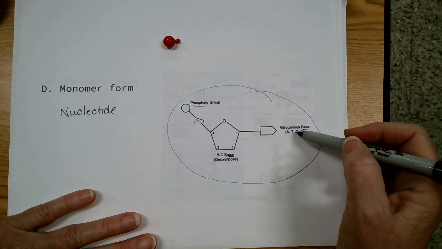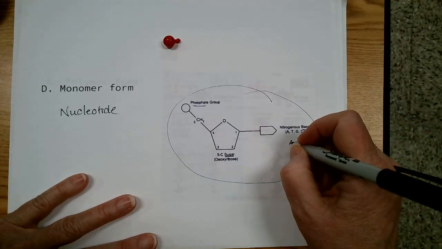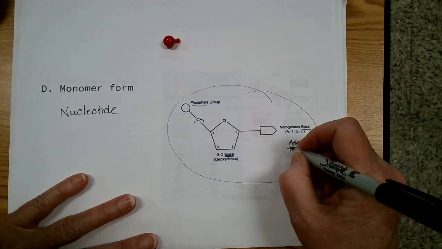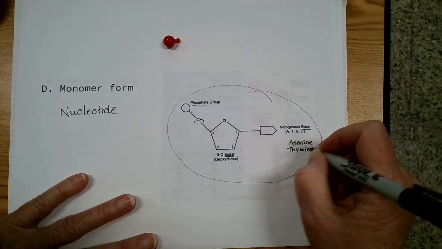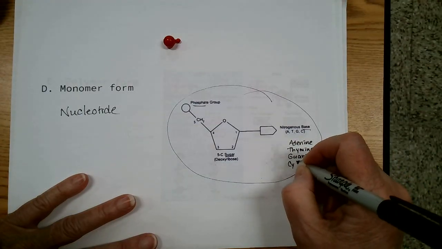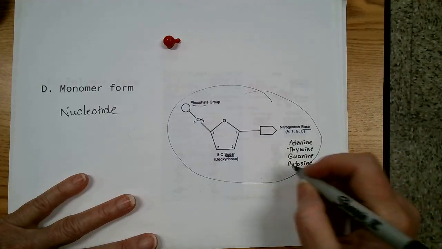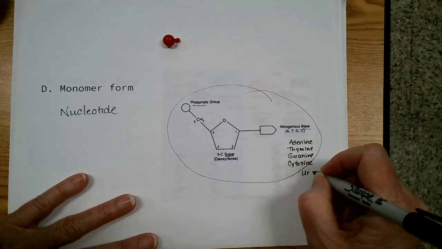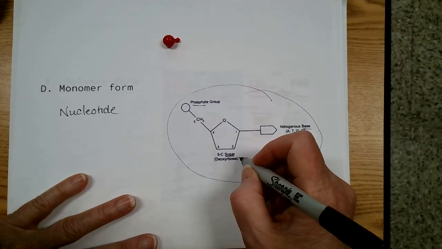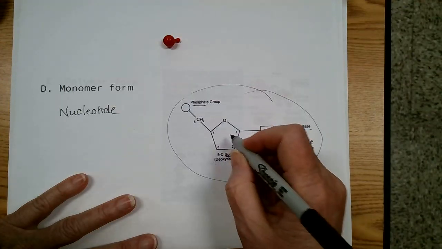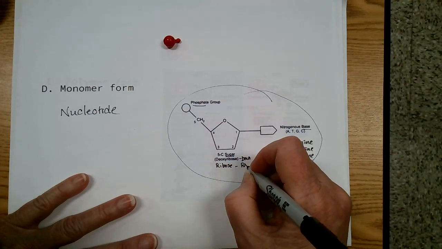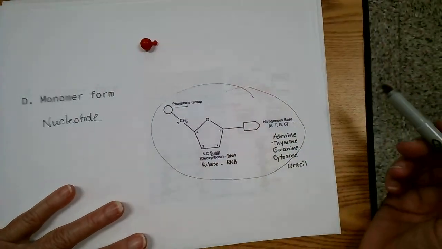So that base, and this A, T, G, and C stands for adenine, thymine, guanine, and cytosine. Not that you need to know these names. I'm fine with you just saying A, T, C, G. But I'm going to give them to you for those of you who will lose sleep over that. The one that you'll find in RNA that's not listed here is called uracil. And so we're mentioning it now. Deoxyribose is a sugar in DNA. But if this sugar was ribose, then that would be the sugar in RNA. And both DNA and RNA have the same kind of phosphate group.